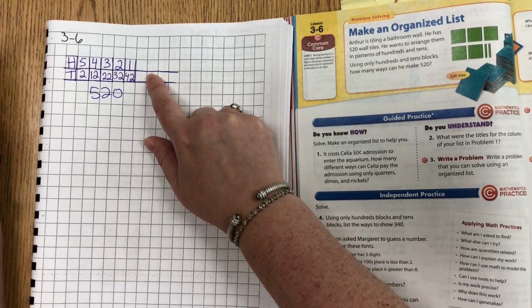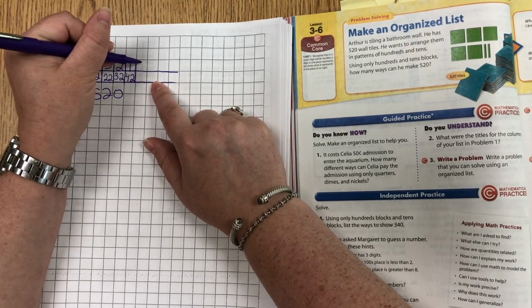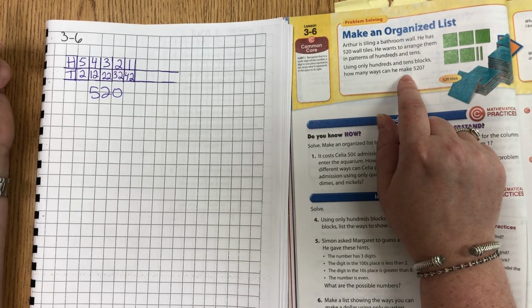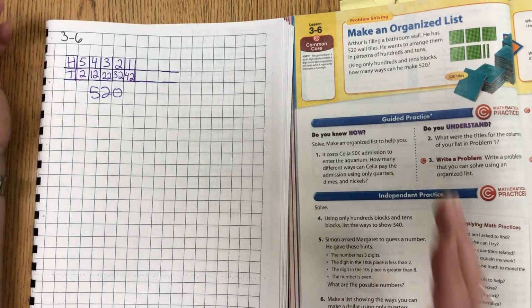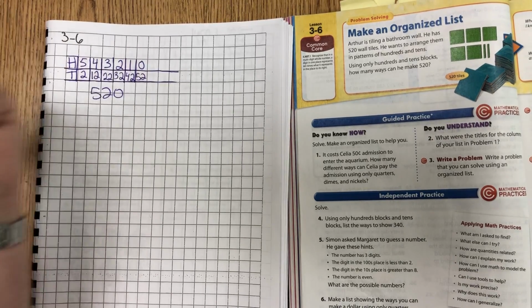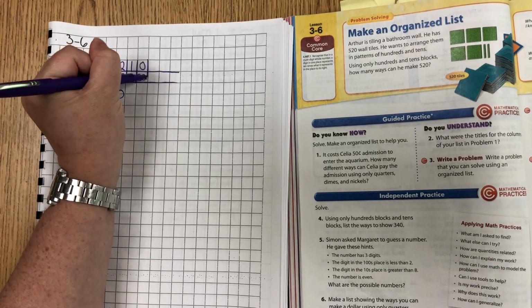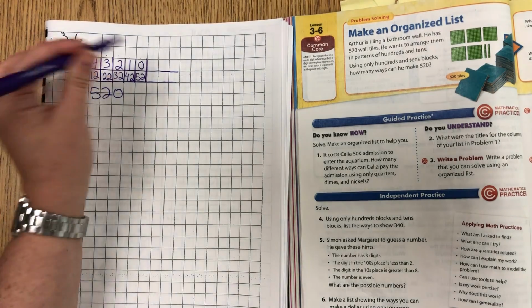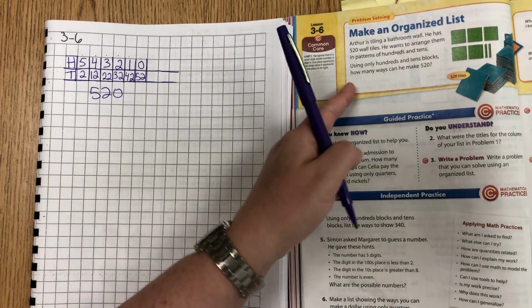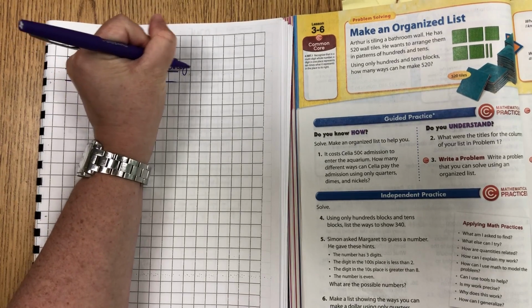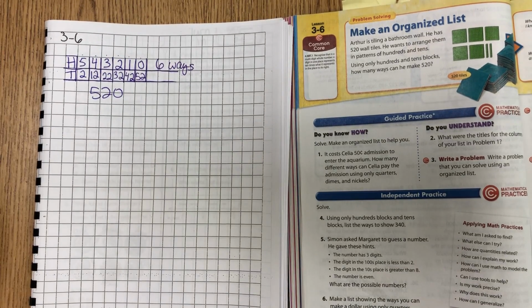Now, I'm not going to go down to 0 because it said using hundreds and tens blocks. He's tiling them. I guess, though, I would just put it in for good measure just to show all the combinations, 0 and 52 tens, so that there are 1, 2, 3, 4, 5, 6 ways. Because it said how many ways can he make 520? There are 6 ways to make 520 using hundreds and tens.